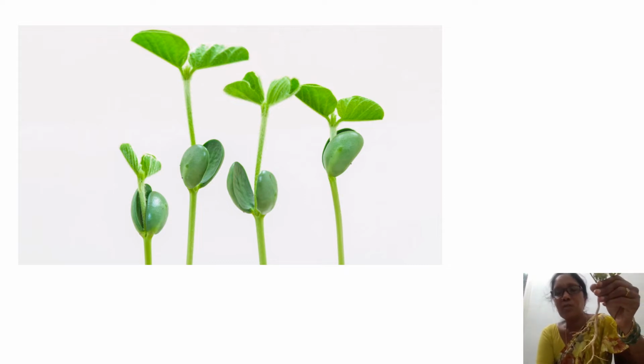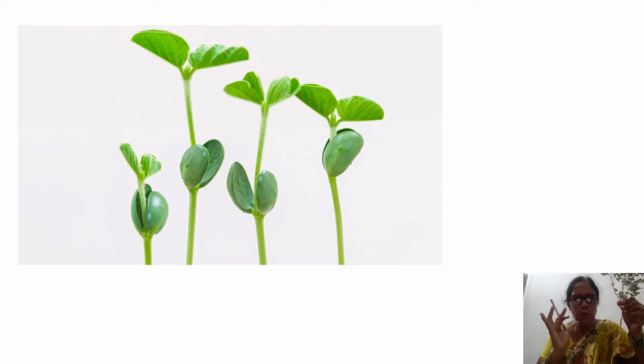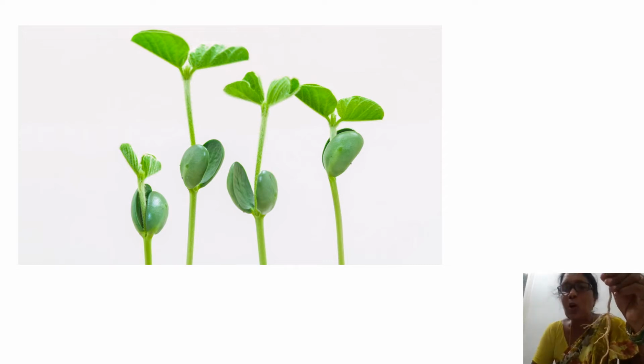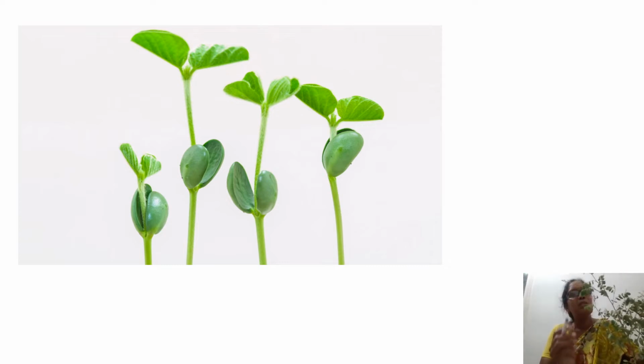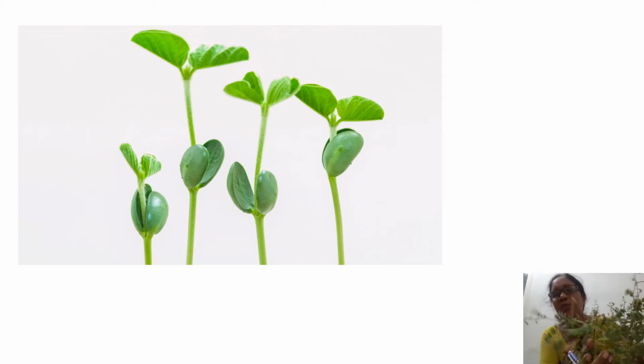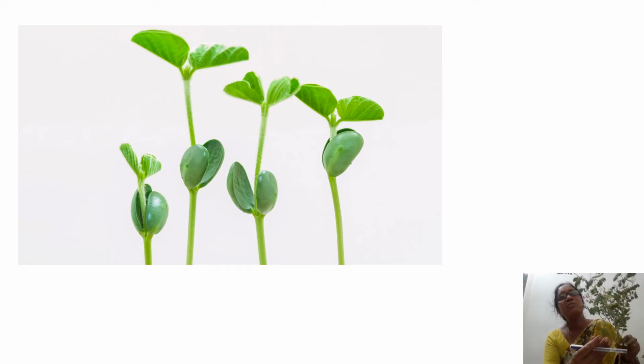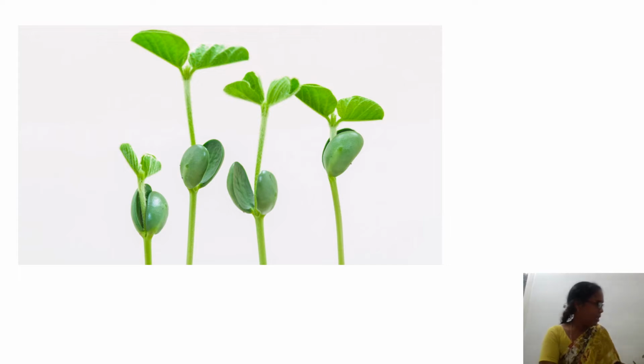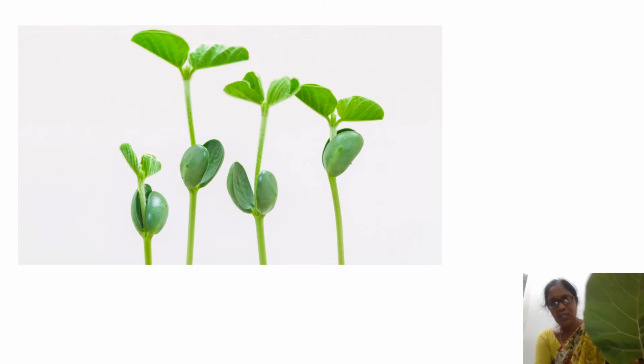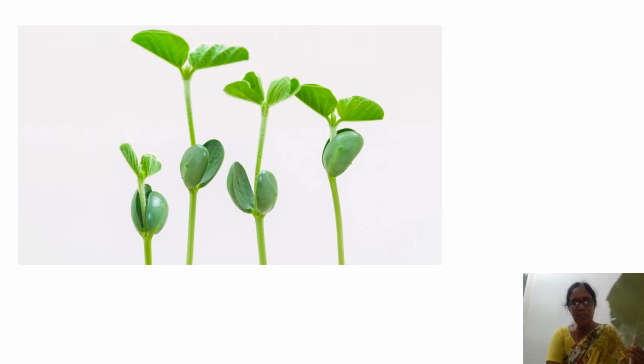So dicotyledon plants grow big. They give more branches. They grow strongly. They give colorful flowers. Look at the flowers. Big leaves, teak has big leaves. In Mandara, we find big flowers also. Beautiful flowers, beautiful branches, big trees we find in dicotyledons.